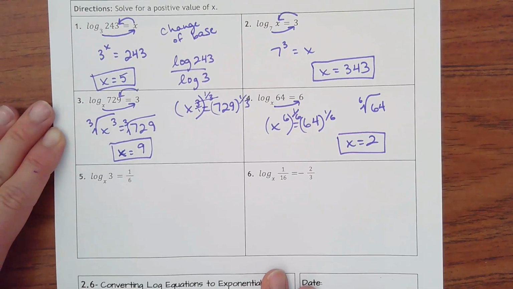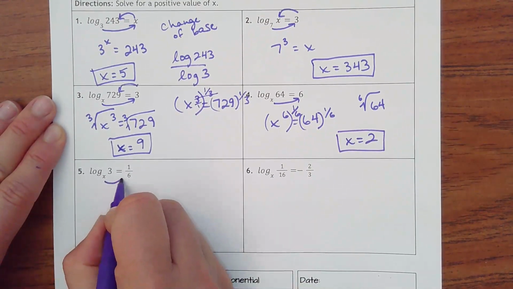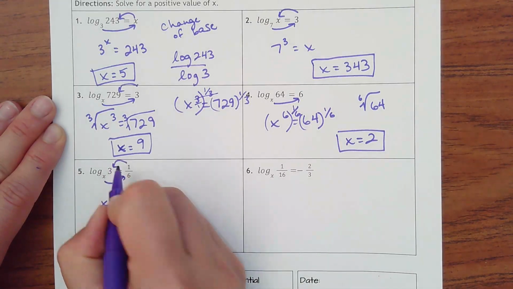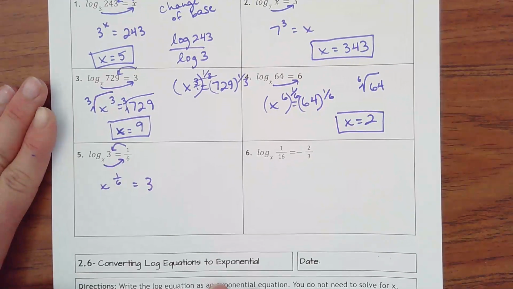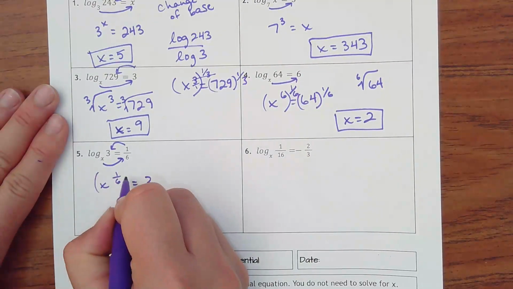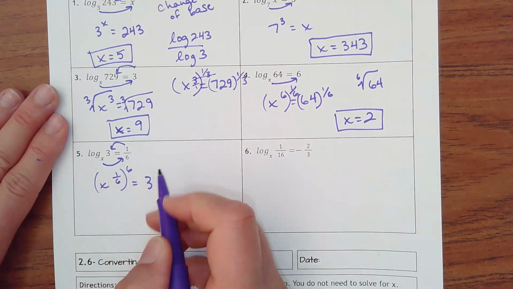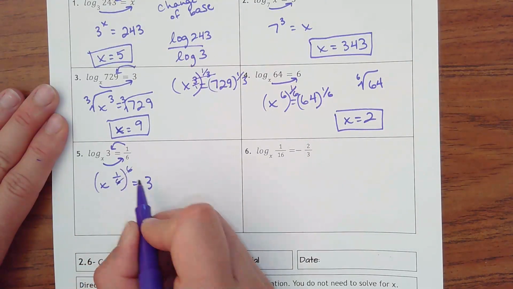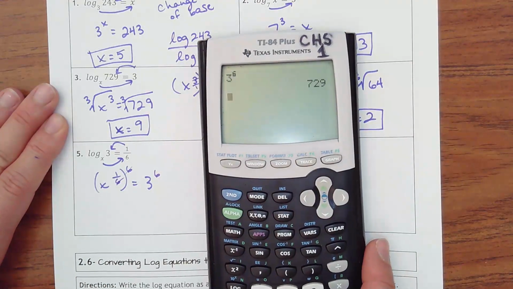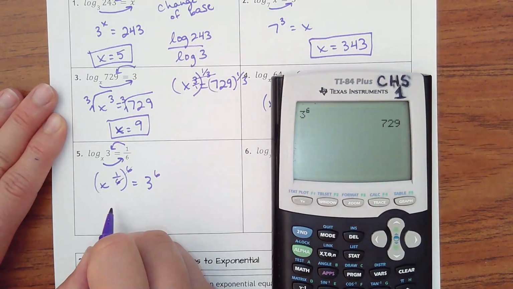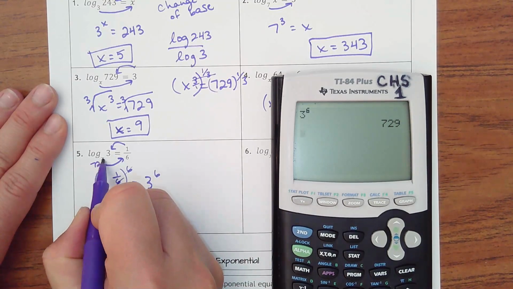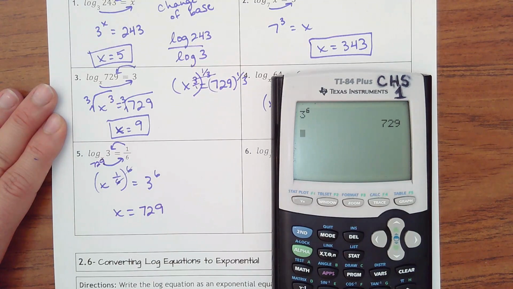Number 5, finding the base again. What raised to the 1/6 power would give you 3? So this time, this is really a 6th root of x, so we want to take it to the 6th power. Again, it's a reciprocal because this would cancel out to give you x. All you're doing is 3 to the 6th power, which is 729. Which makes sense: 729 to the 1/6 power would give you 3.